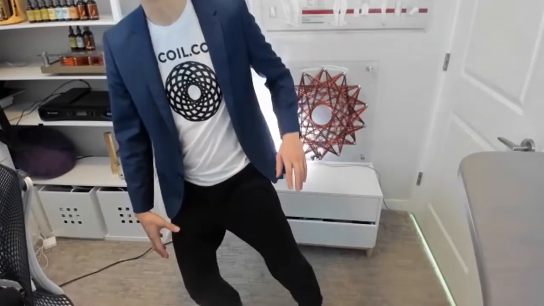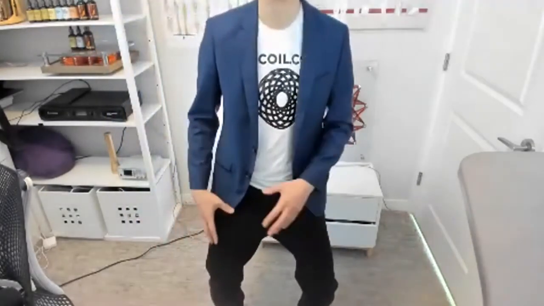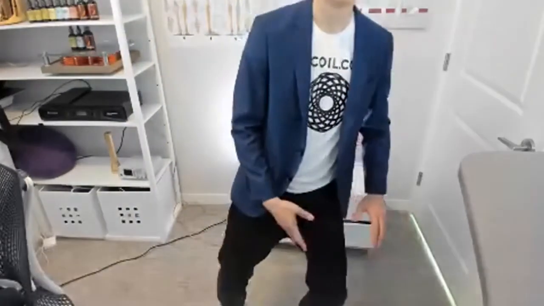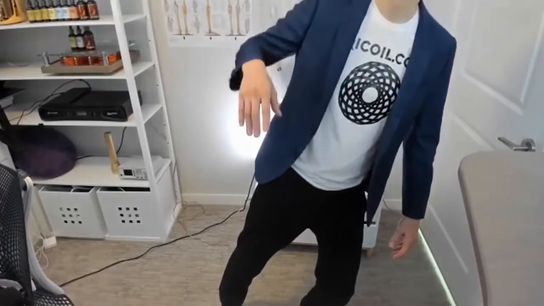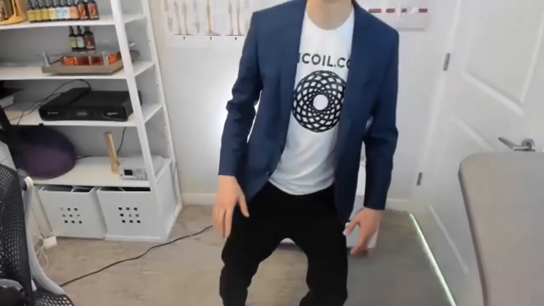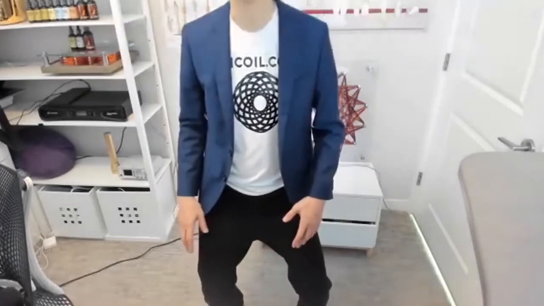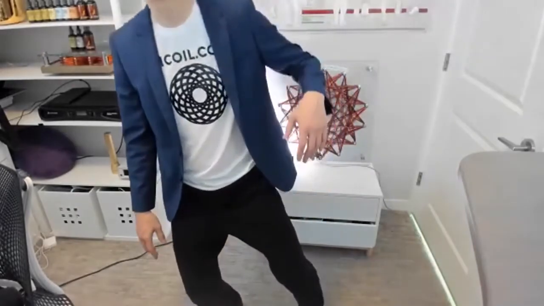And then as you move and shift back, water slowly flows to the other side.